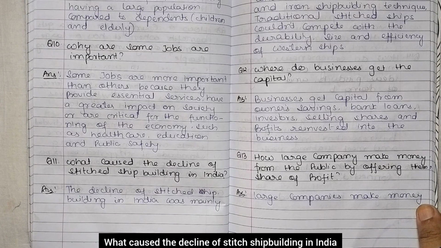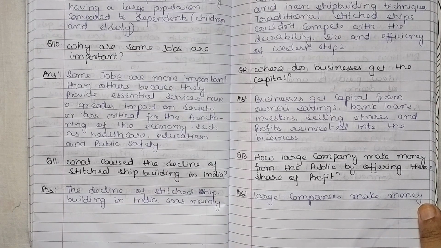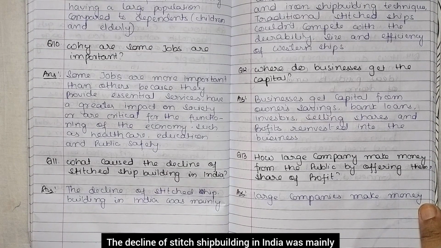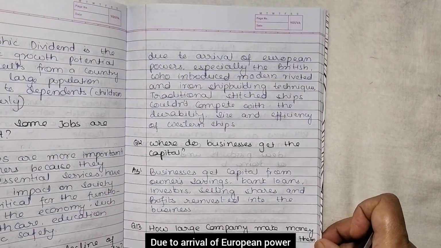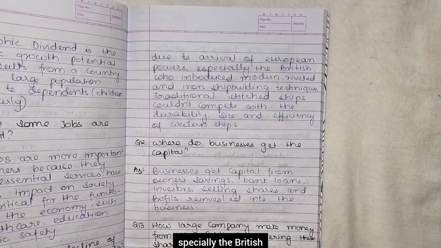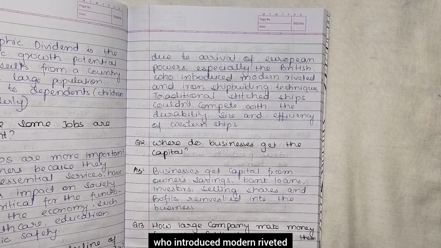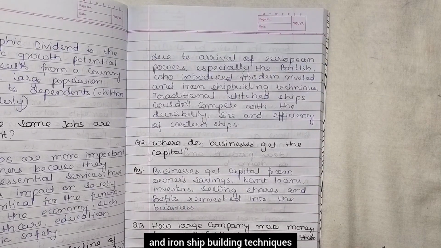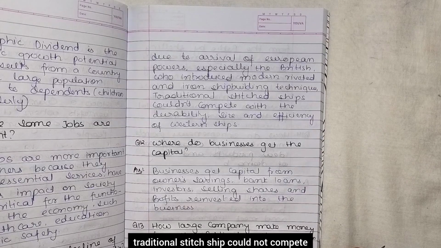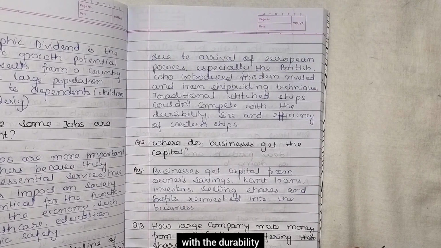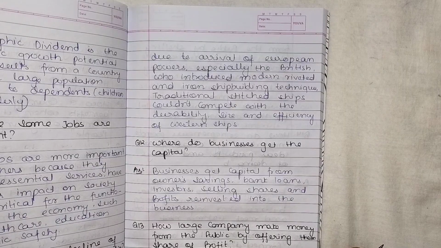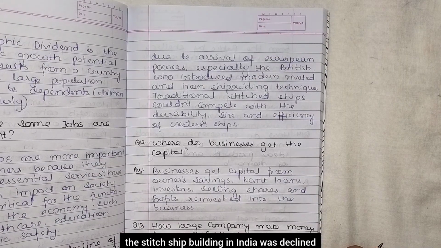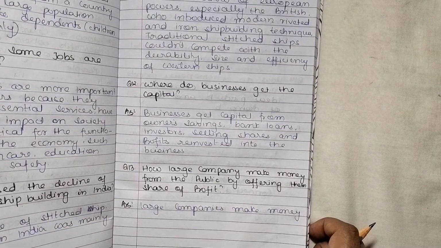What caused the decline of stitch shipbuilding in India? The decline of stitch shipbuilding in India was mainly due to the arrival of European powers, especially the British, who introduced modern riveted and iron shipbuilding techniques. Traditional stitch ships could not compete with the durability, size, and efficiency of Western ships. That's why stitch shipbuilding in India declined.